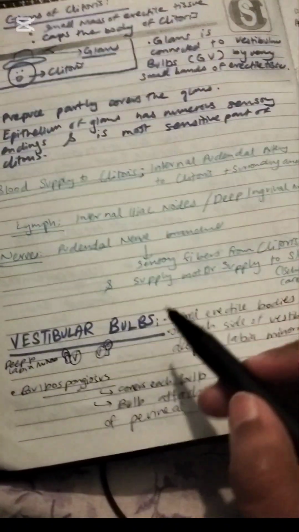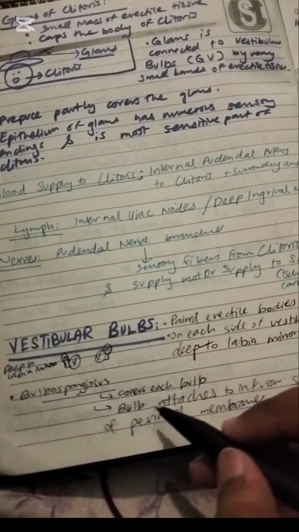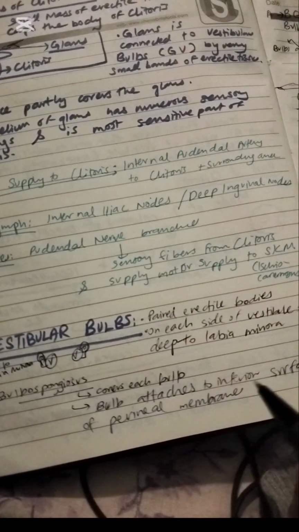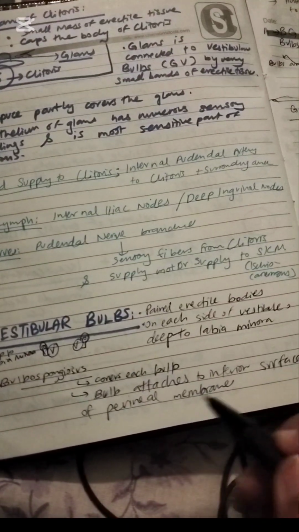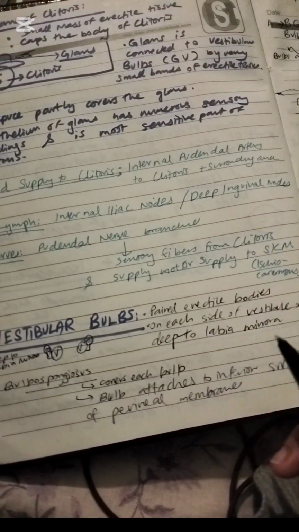So now let's talk about the vestibular bulbs. Each vestibule is surrounded by a bulb, and bulbospongiosus is going to cover each bulb, and the bulb is going to attach to the inferior surface of the perineal membrane as well. There are paired erectile bodies on each side of the vestibule deep to the labia minora.